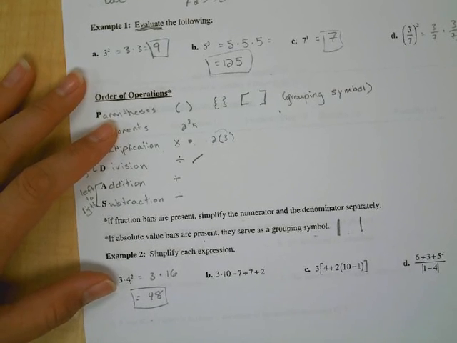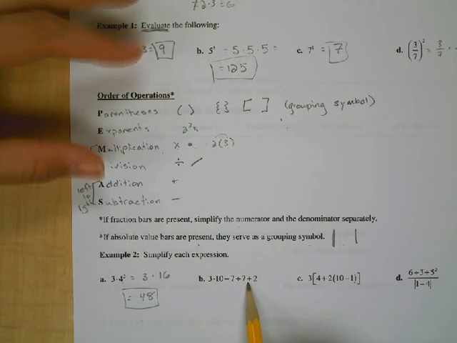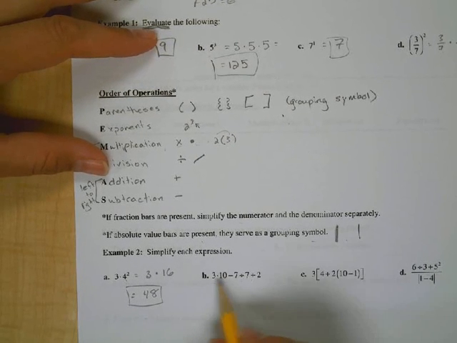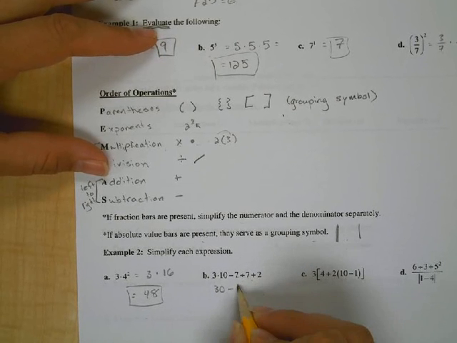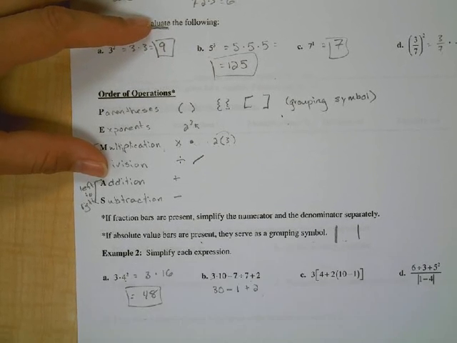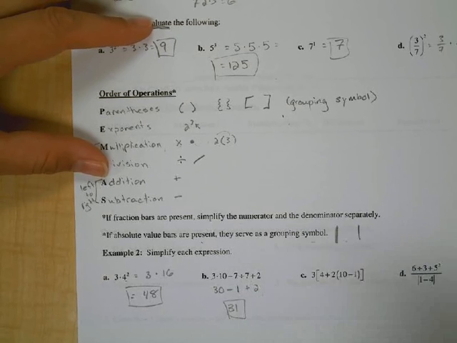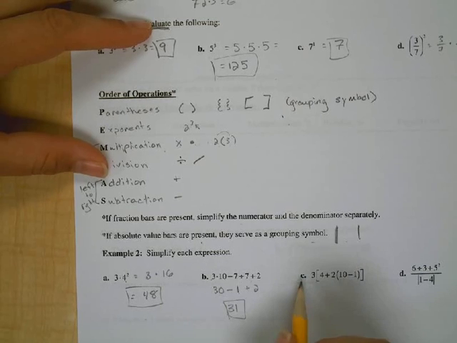Here I've got multiplication, subtraction, division, and addition. So multiplication and division must happen before the addition and subtraction. So we've got 3 times 10 is 30. 7 divided by 7 is 1. Now it's addition and subtraction, so now I just go left to right. 30 minus 1 is 29, plus 2 is 31. Just left to right after that. Notice when I did multiplication, I just went left to right. 3 times 10 first, 7 divided by 7 second.